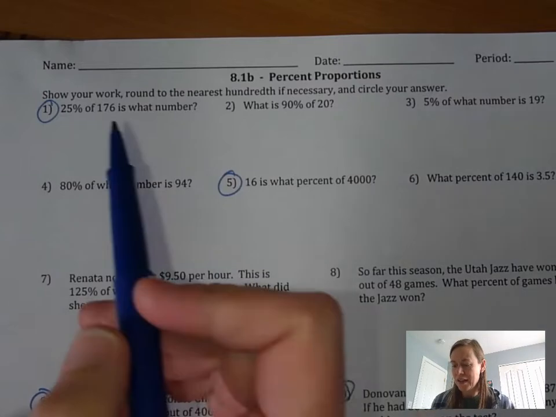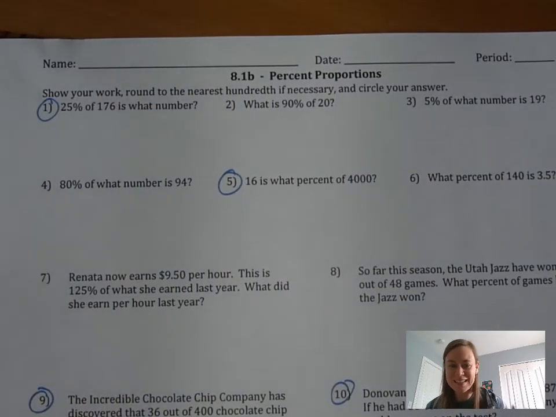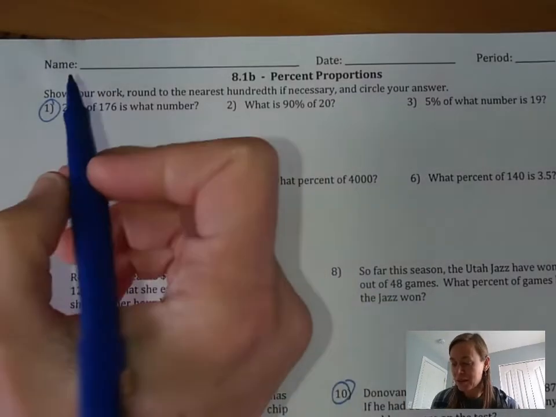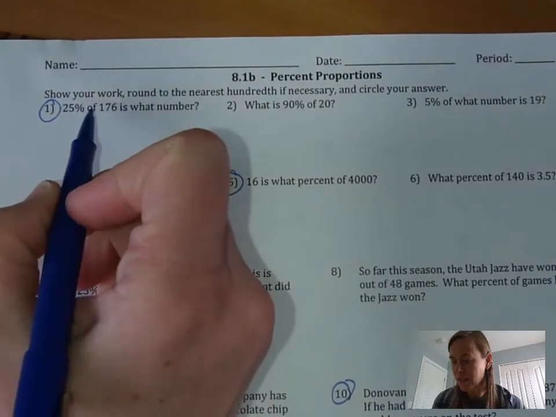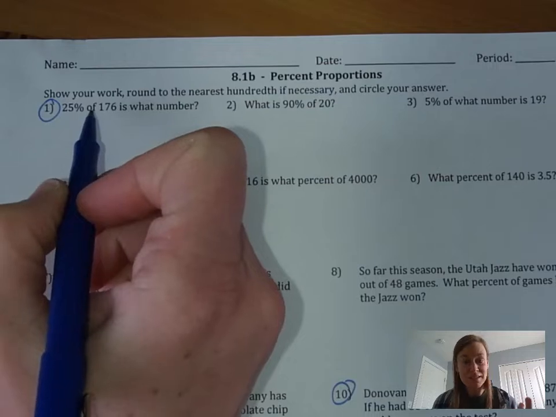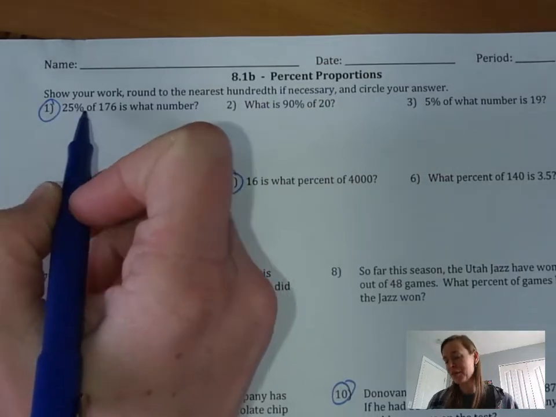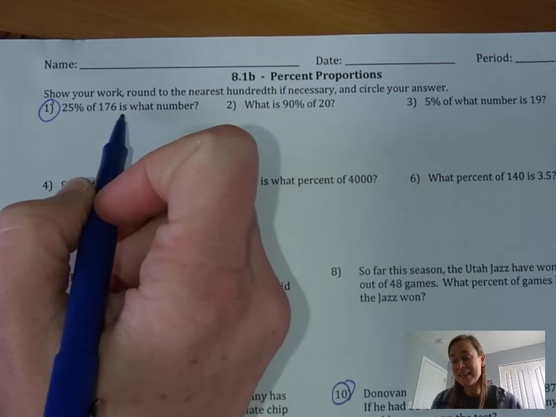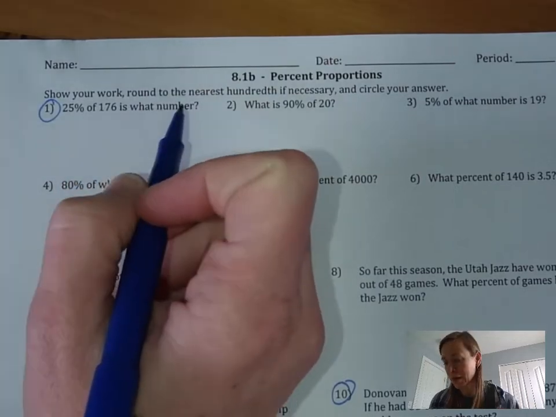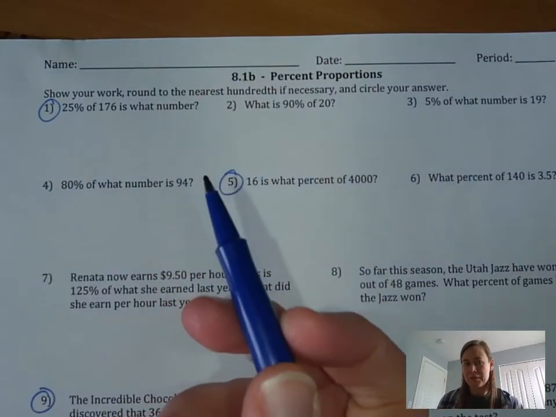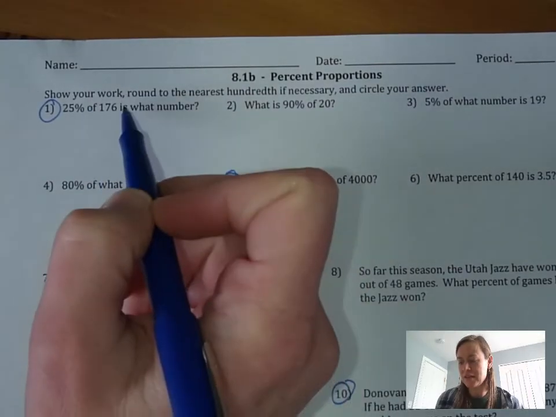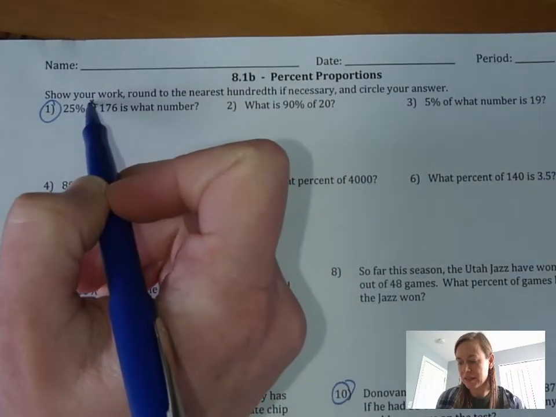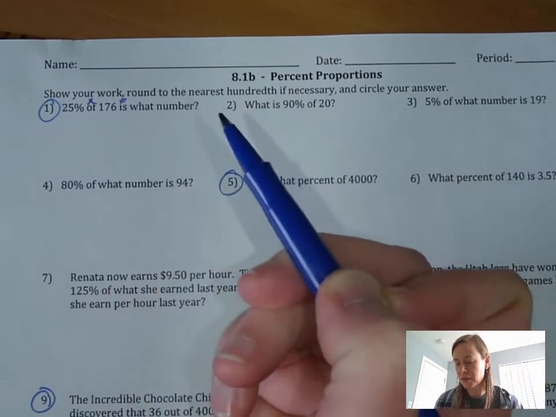In these first few problems, we're going to be translating that math speak into an equation, just like we did in yesterday's work. So it says 25% of, and remember that of usually means multiplication. So 25% of 176 is, that means equals, what number? The of means multiply, the is means equals. I can just write this and that if I want to.